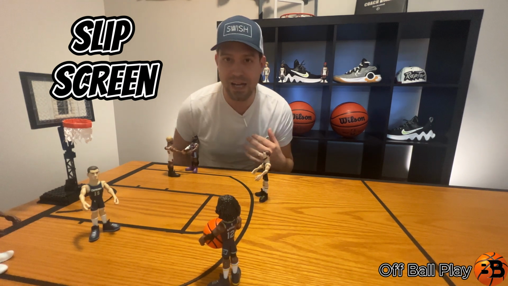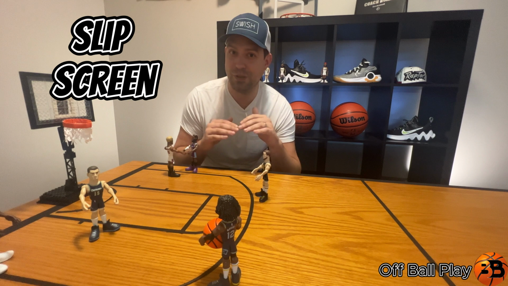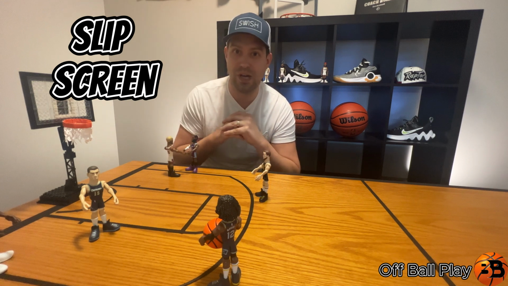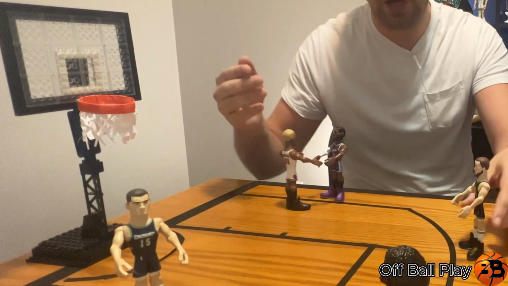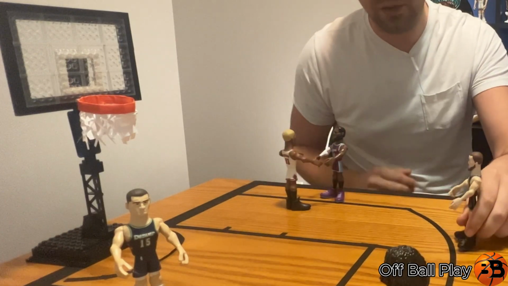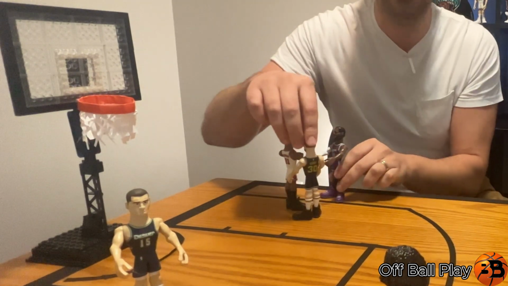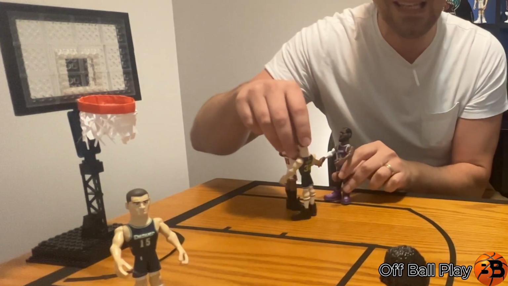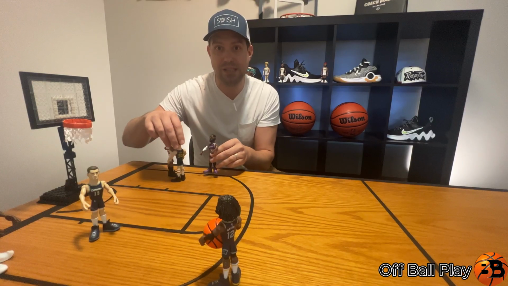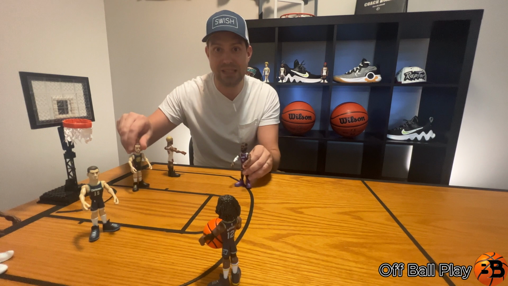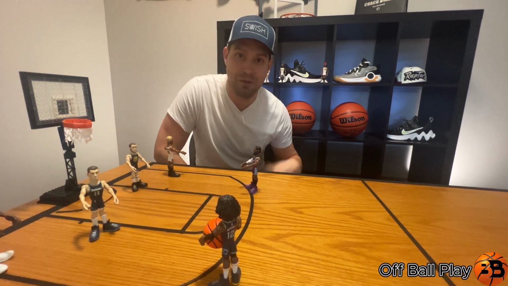The very last kind of screen is called a slip screen. This one, sneaky, super silky, and nice to run in multiple types of actions. But how that works is this. The ball is going to be on the far side of the floor. The player is going to come set a screen just like an away screen. However, they pause for a minute, acting like this is going to be a pick and roll or a screen. But once there's immediate contact, they slip towards the basket, looking for the pass, and 9 times out of 10, you're gonna be wide open.